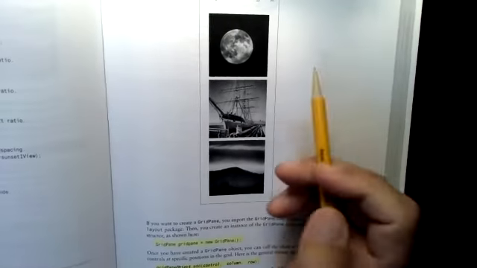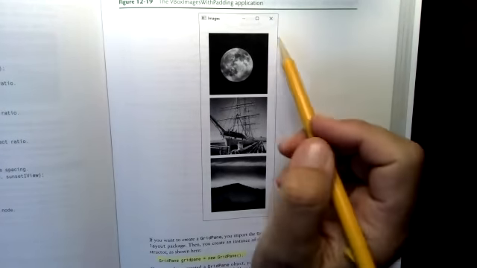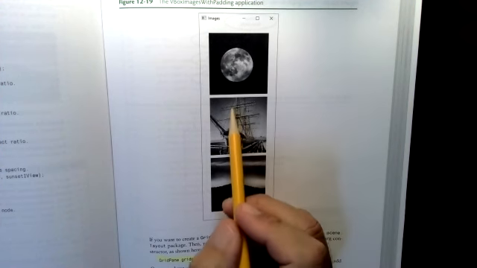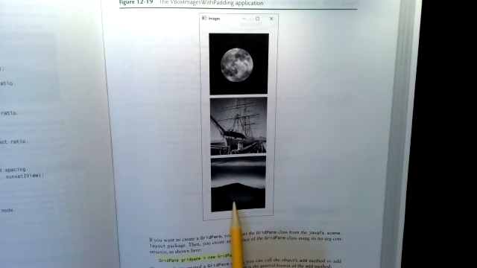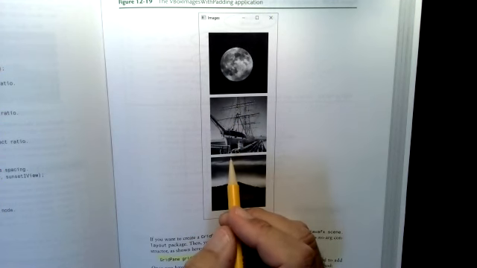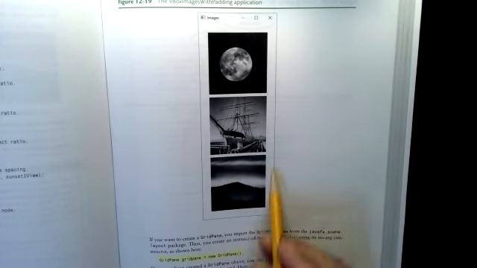Again, in the book, this is a pretty good book. As a lot of you figured out from 121, he doesn't do such a good job there. He does a pretty good job here. Here's vertical box. Here is spacing with the pixels between. And then here, all of a sudden, you see padding around the outside.